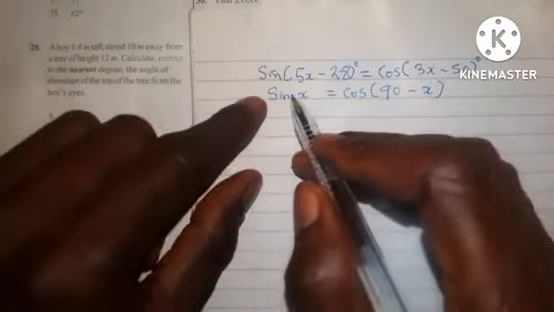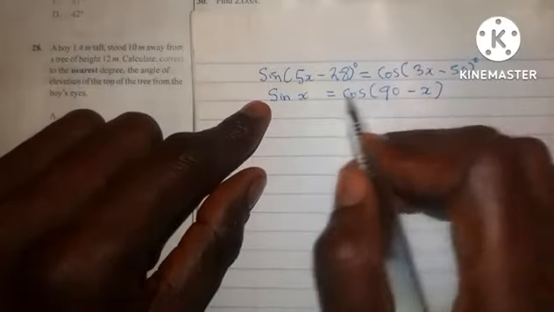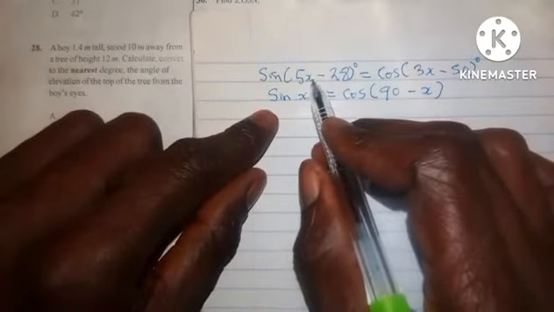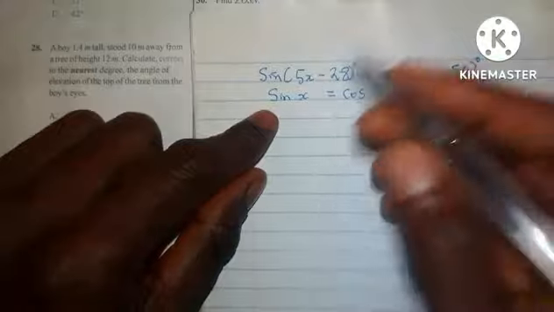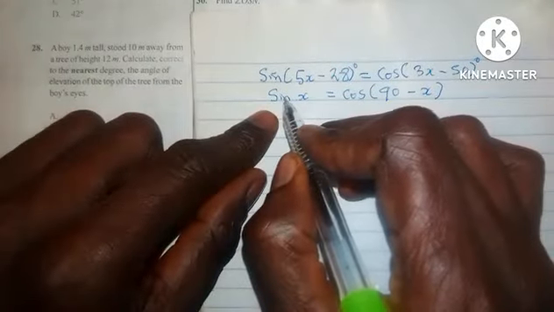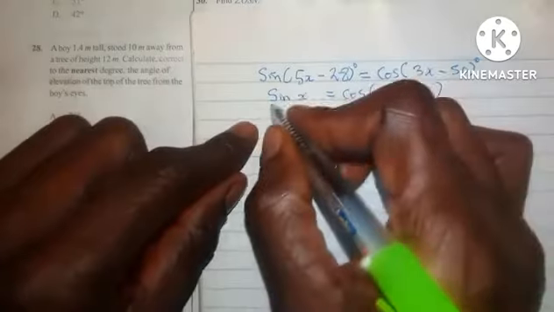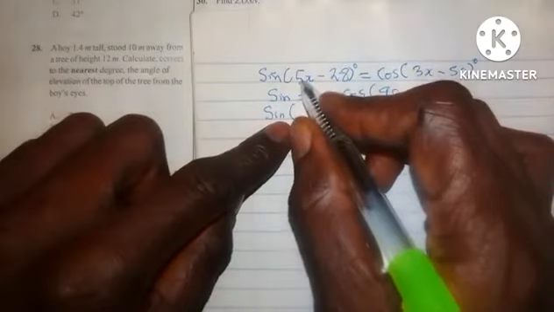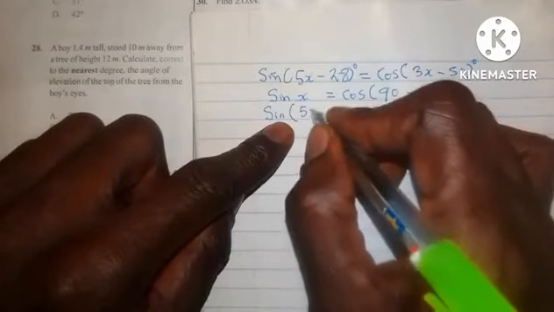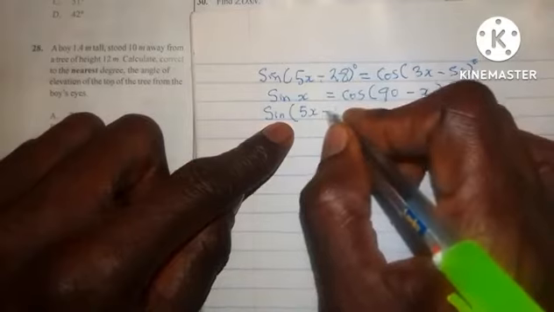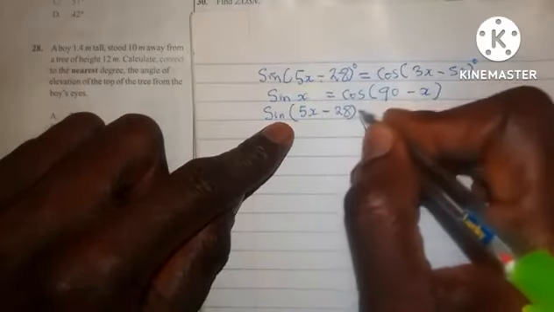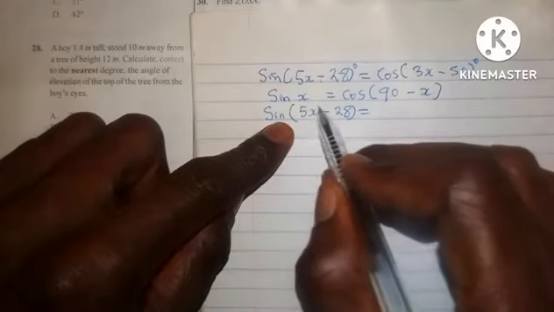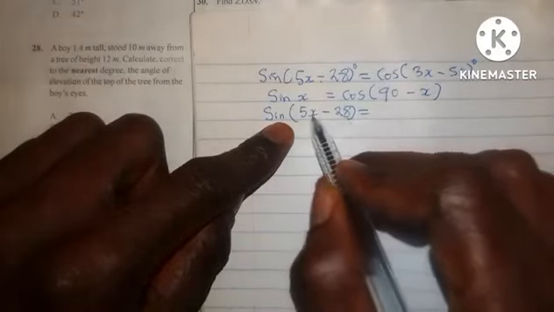Now the idea is to turn this original equation into the particular one we are looking at solving now. So what do we do to make this second equation exactly like the first? We are going to write it as sine, then we open the bracket. We are going to multiply 5 by x here, 5x, then subtract 28 from it. You can see that what I did there is to multiply 5 with this x and then subtract 28 from the result.